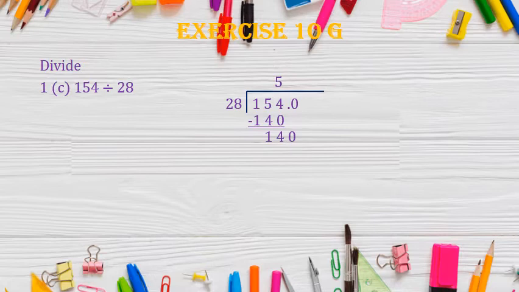And now children, after 154, we have put a decimal point. So now we will put this point in the quotient also, and then we will add 0 after 14, and our dividend will become 140. And now we will divide 140 by 28. So now children, you know that 28 5s are 140. So in the quotient we will write 5 after the decimal point, right?